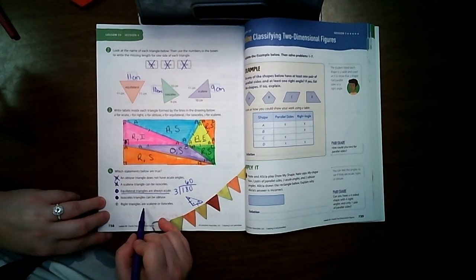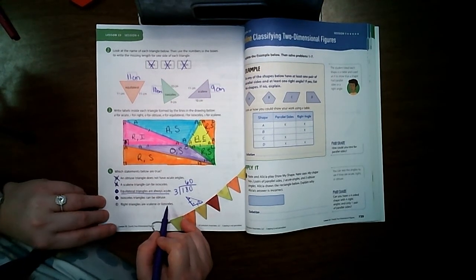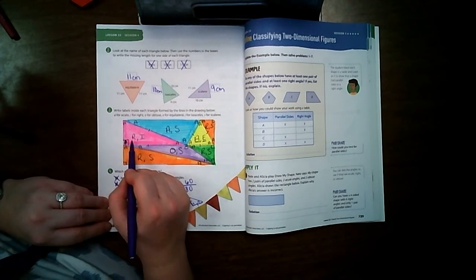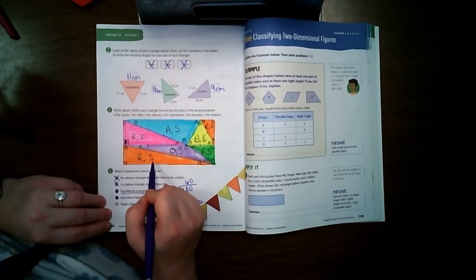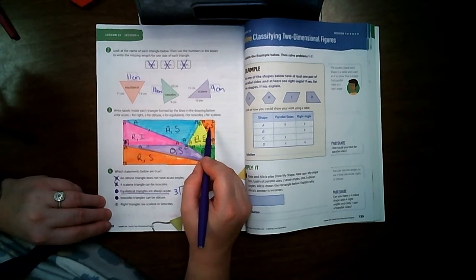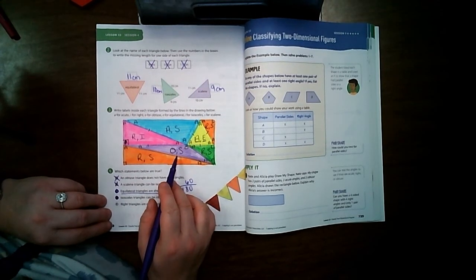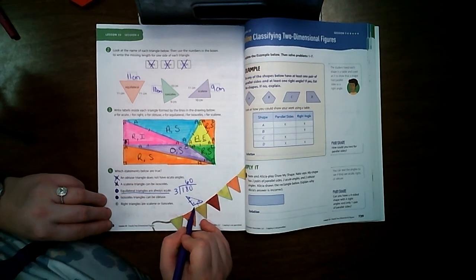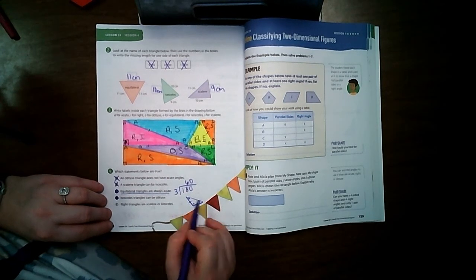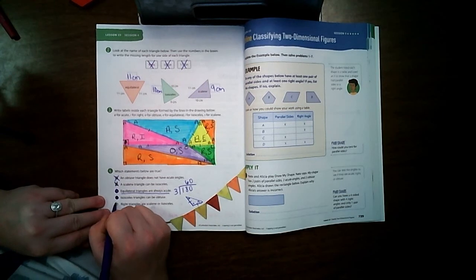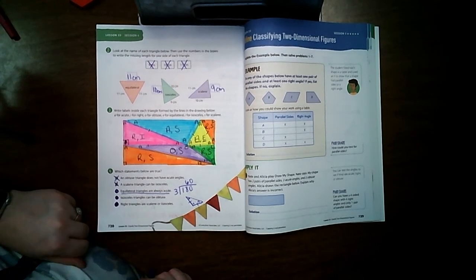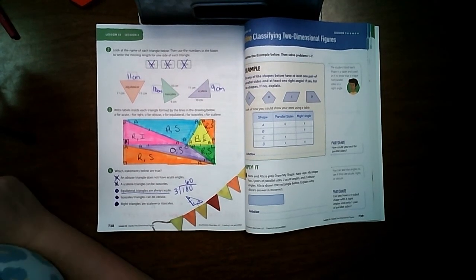Right triangles are scalene or isosceles. So right isosceles, right scalene, right scalene, right scalene. A right triangle cannot be obtuse because that biggest corner would make the other 2 corners smaller. So this one is correct. That is it for session 4. Thanks for watching this lesson.